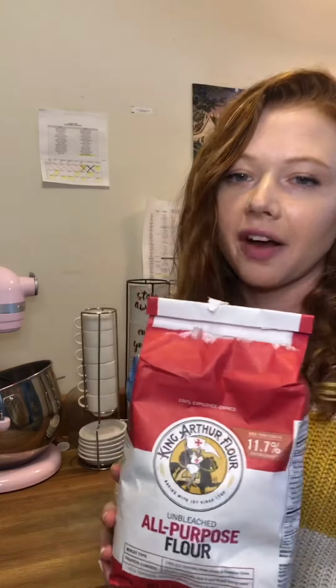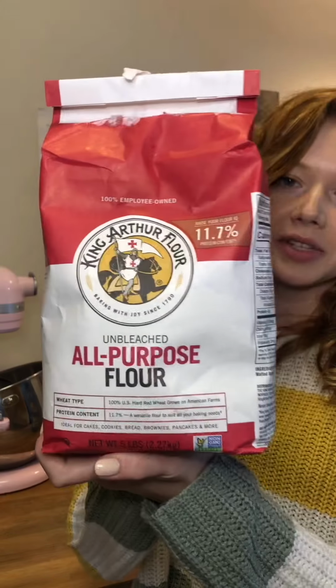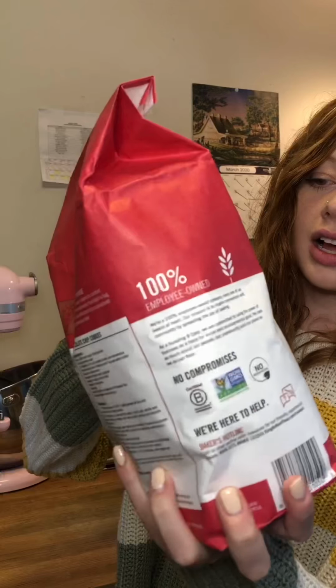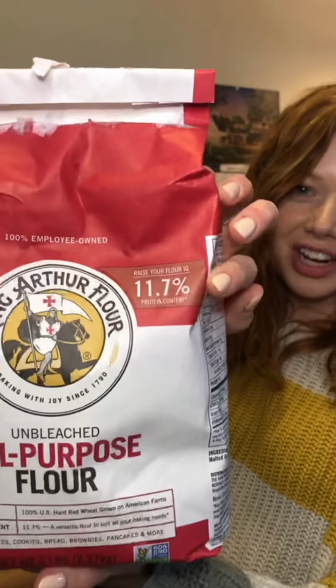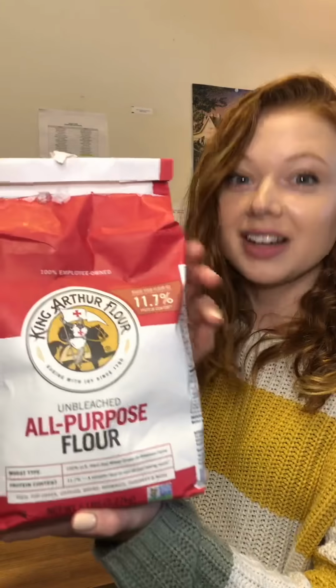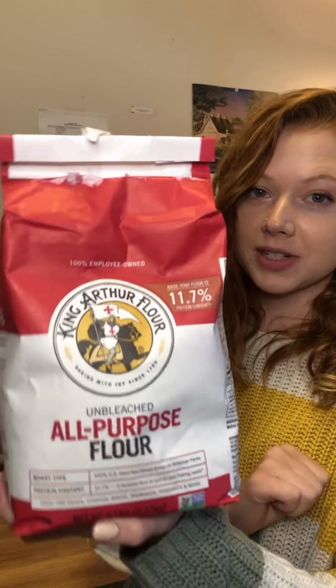So as I mentioned in cake flour, it's usually bleached. Now, bleaching and enriching flour is a pretty controversial subject, definitely if you just happen to Google it. This is the flour that I love to use. King Arthur unbleached all-purpose flour. It has 11.7% protein content, which, as we talked about, that's pretty common. All-purpose flour ranges from 8 to 12%.